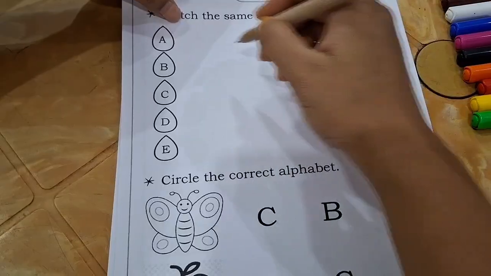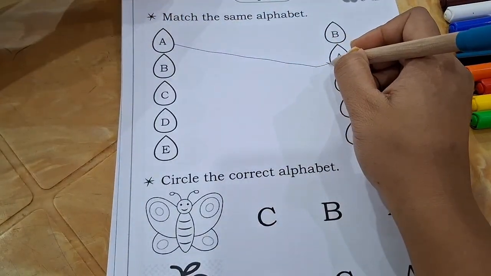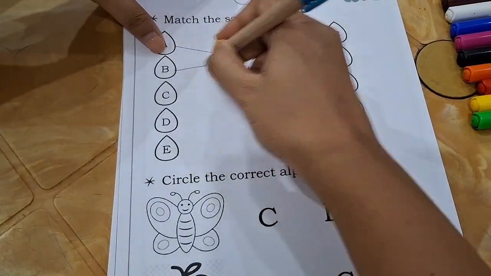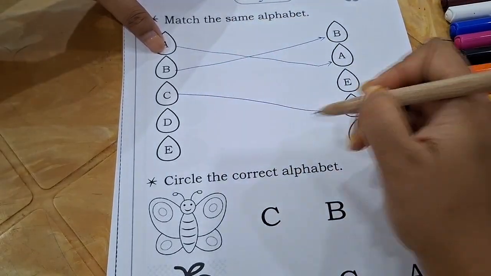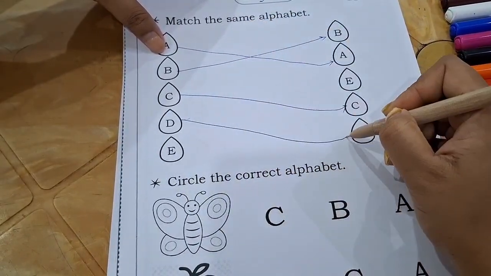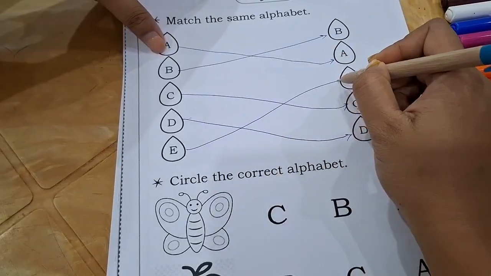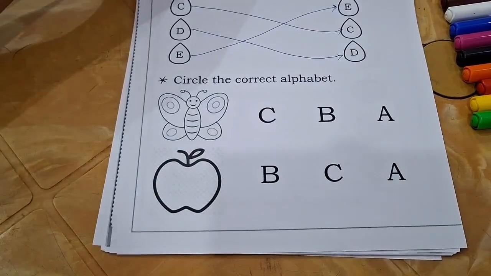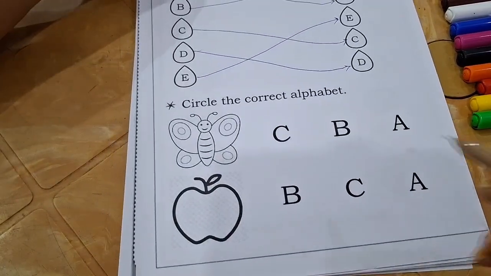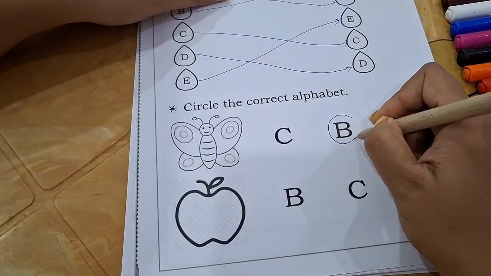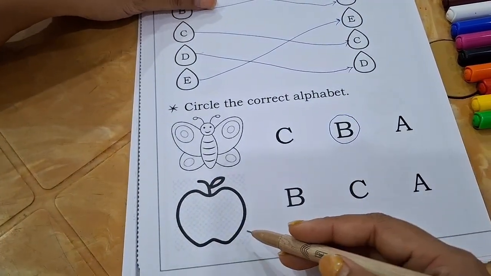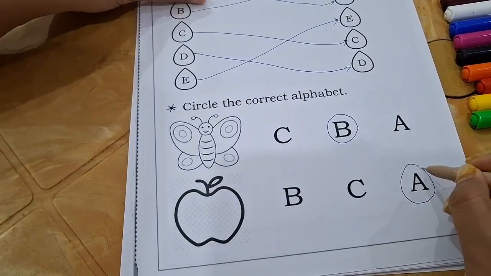So what? A, similar message. Next, B, B. Next, C, C. Next, D, D. Next, E, E. Next, circle the correct alphabet. This one is what? Butterfly, B for butterfly. This one is A for apple.